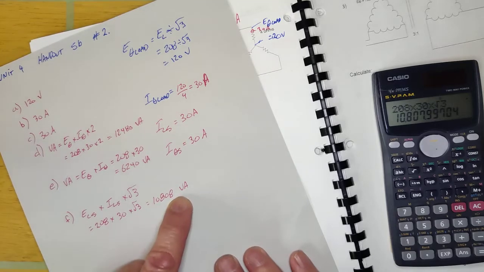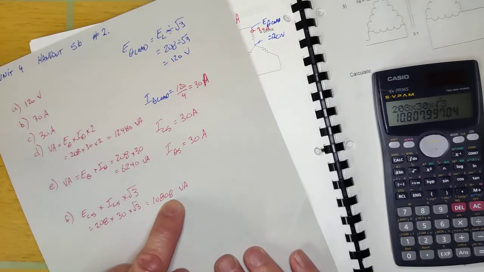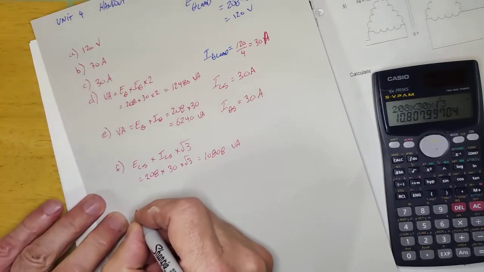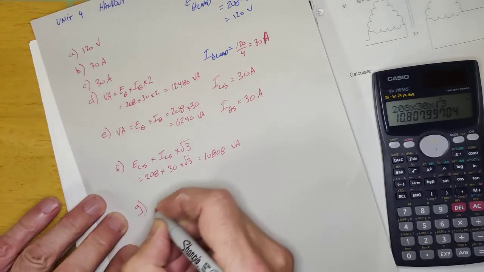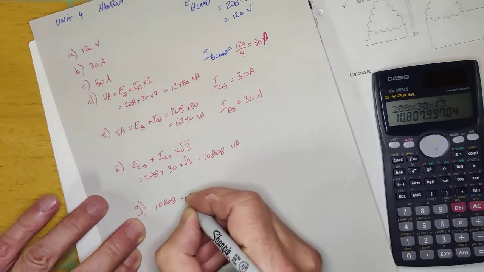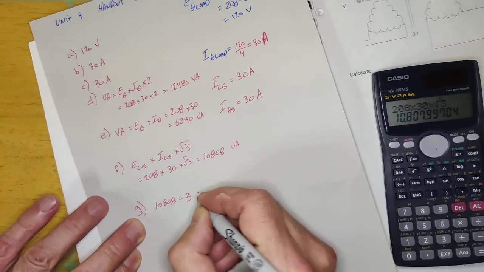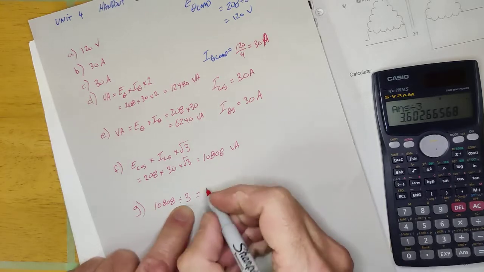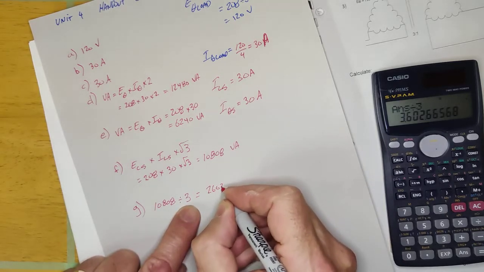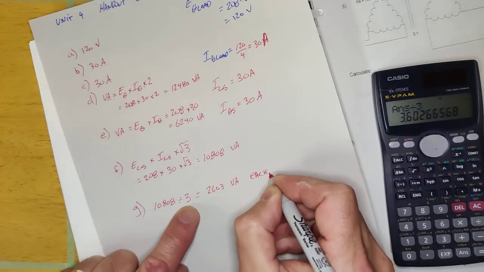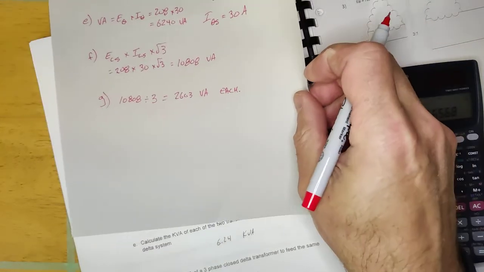Because this is going to be all 3 or the whole three-phase transformer. So in order to calculate G here, I'm just going to go 10808 divided by the 3 transformers that you would require to build the closed delta system. So divided by 3 equals 2603 VA each.